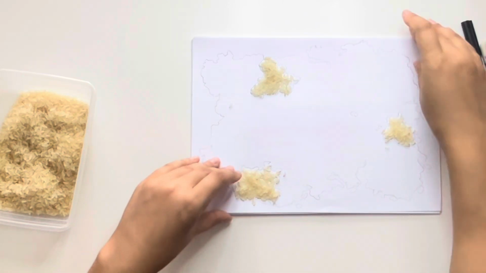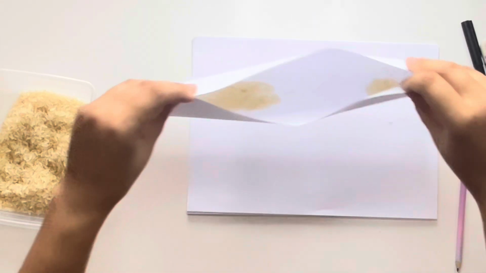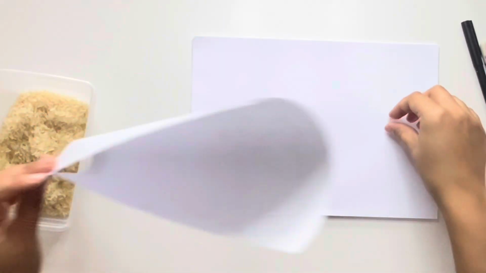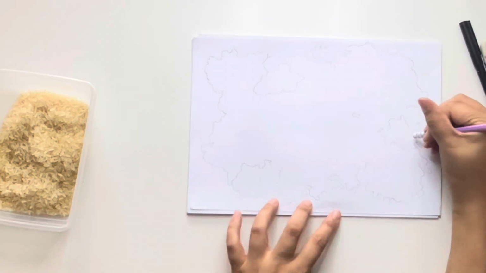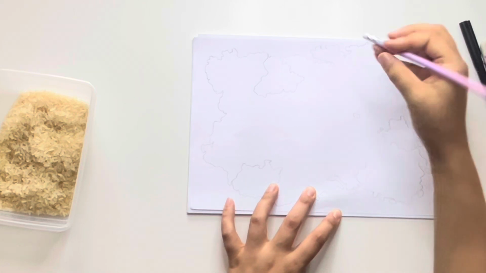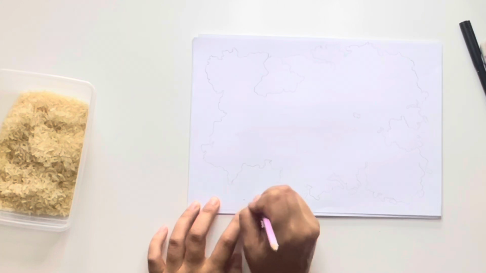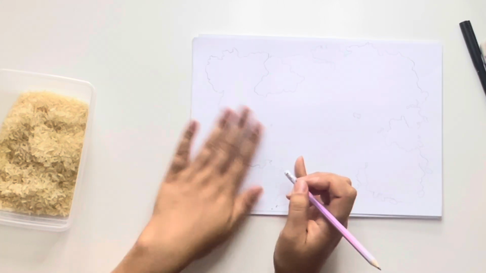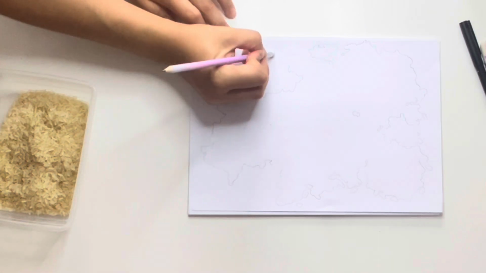If I get rid of these, and then we'll just rub out what I don't need. So we'll get rid of that original line there. We'll get rid of this bit of the coast here, and we'll get rid of this bit here.